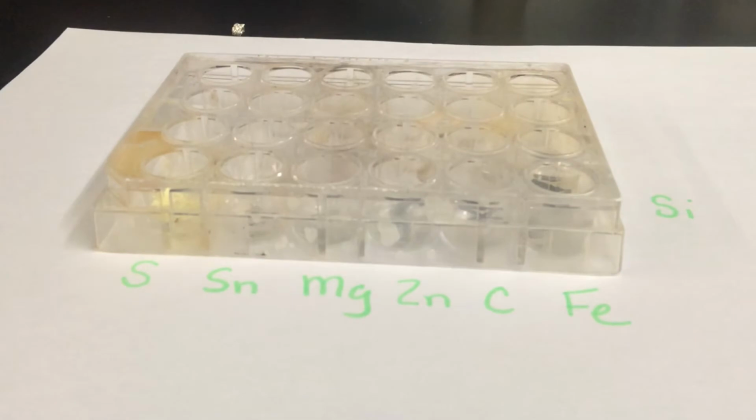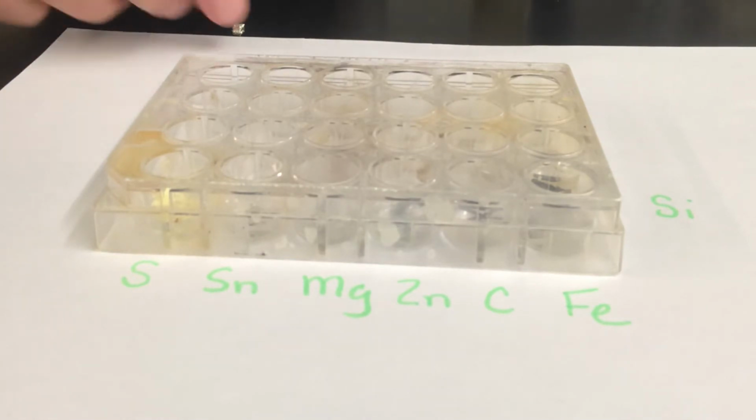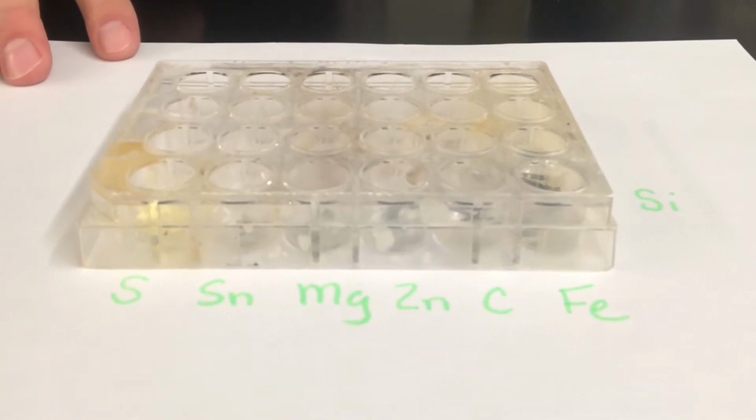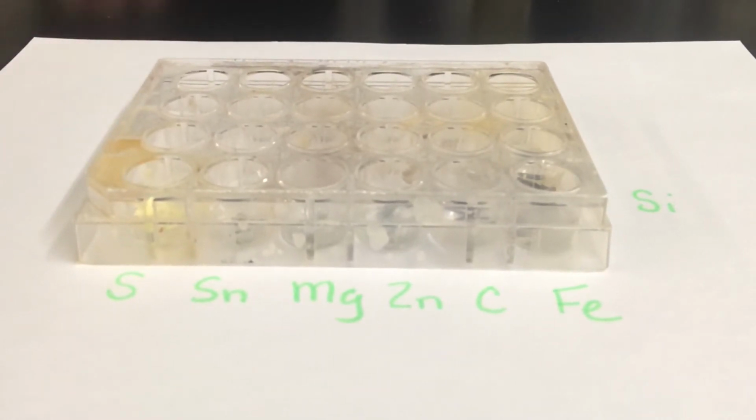So I will let those sit to see if any reactions start forming, and if reactions start forming, I will make a note of it in my data table and let you know so that you can do the same. All right, let's fast forward this and start seeing if any reactions are taking place.